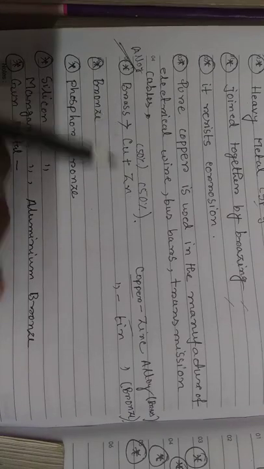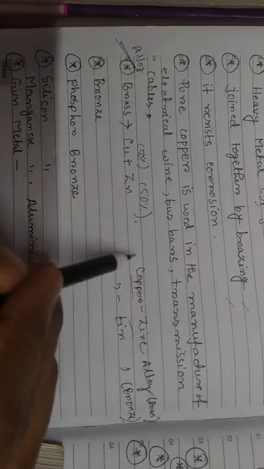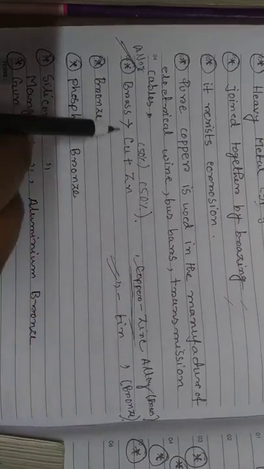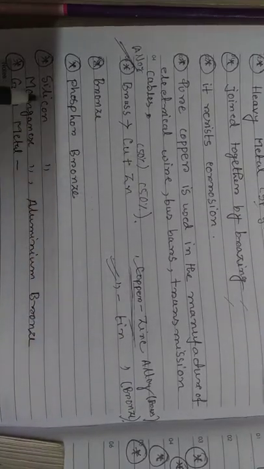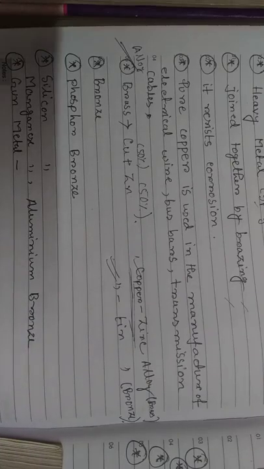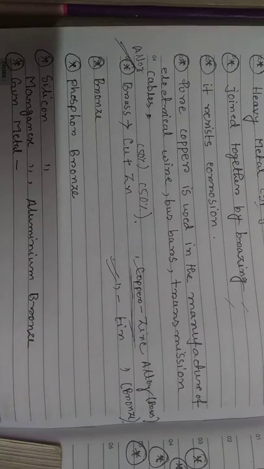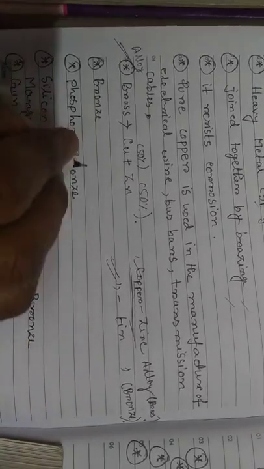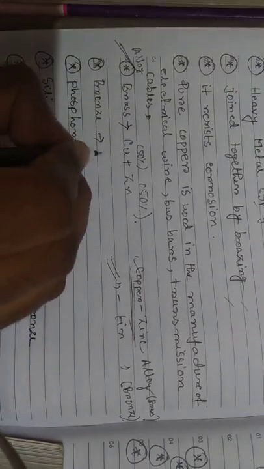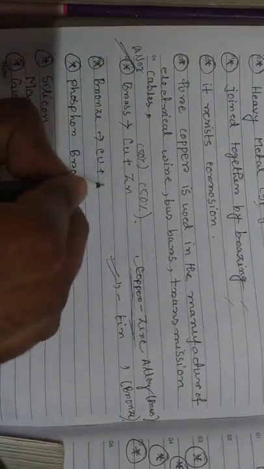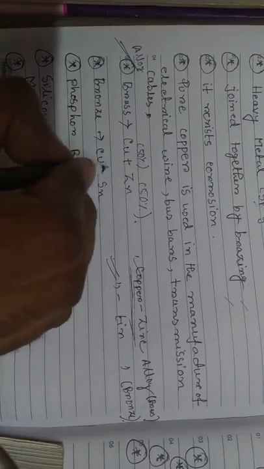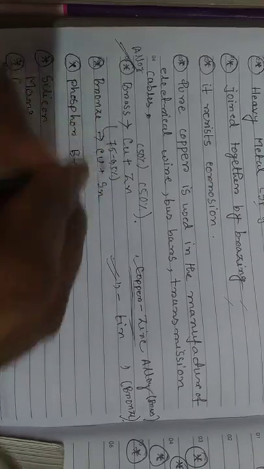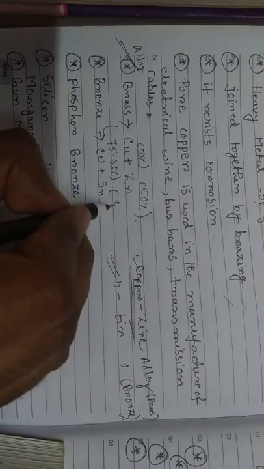Now the next type of alloy is copper tin. Copper zinc alloy is called brass, a mixture of generally 50-50% copper and zinc. Copper tin alloy is called bronze. Bronze is a mixture of copper and tin, where tin is denoted Sn. Copper is mixed at 75 to 95%, with tin at 5 to 25%.